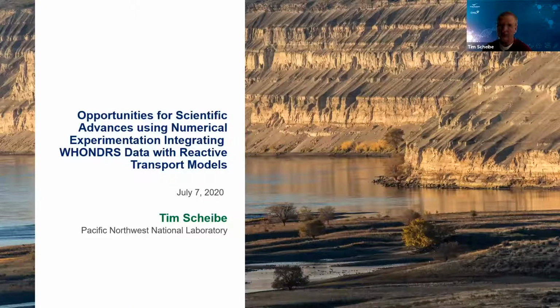And what I'd like to do is frame things up for the next couple days to start thinking about how we might use this information in integrating with reactive transport models to gain understanding about ecosystem functions. And in particular, here we'll talk about it in the context of rivers and watersheds. So we'll get started here. Let's see if I can get my slides to work.